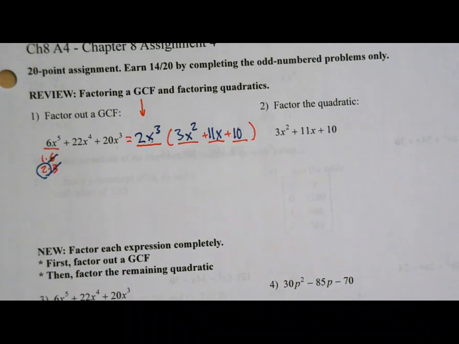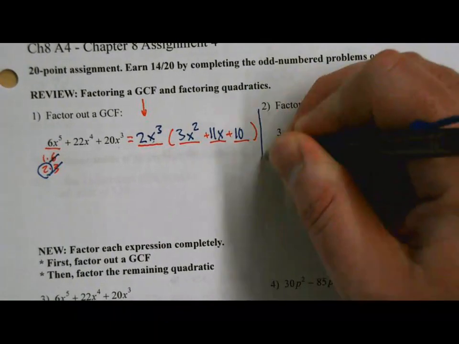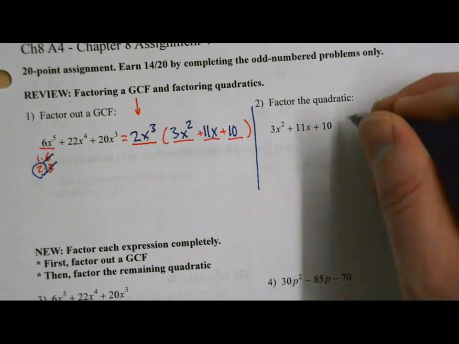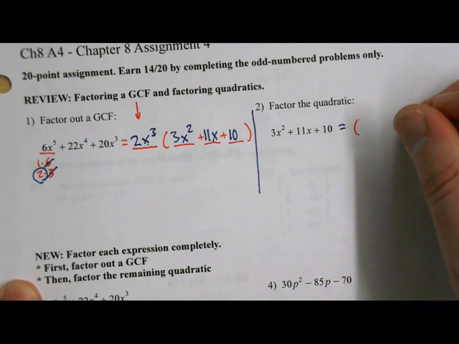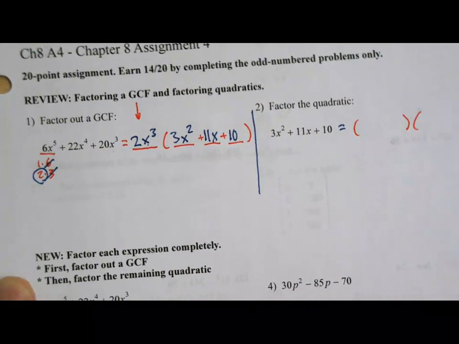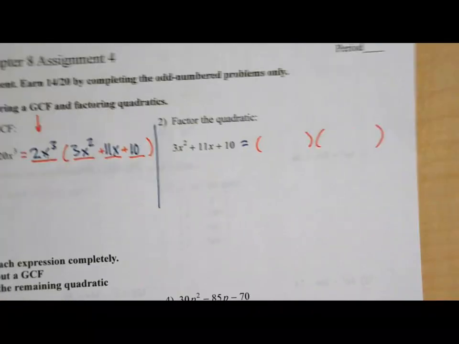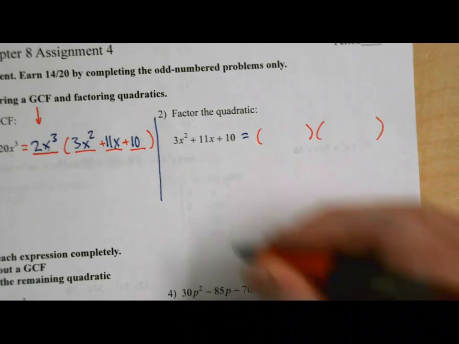All right, so now we're going to do the quadratic. For this, we're going to end up with an answer that looks like this. So let's set up our format. Let's set up our X in our box.